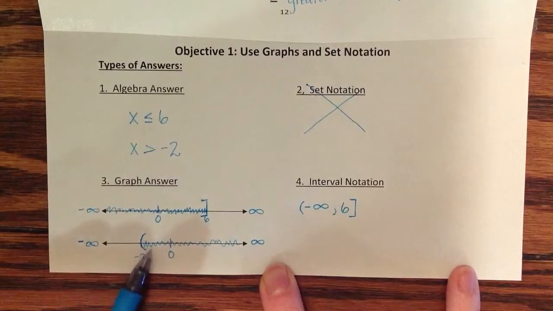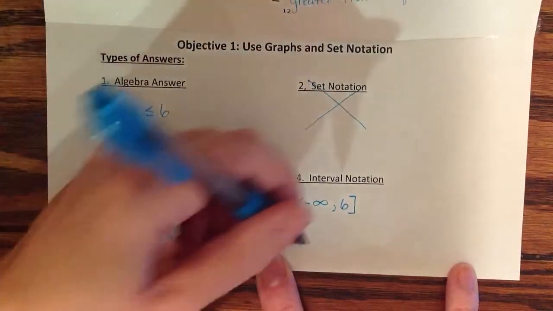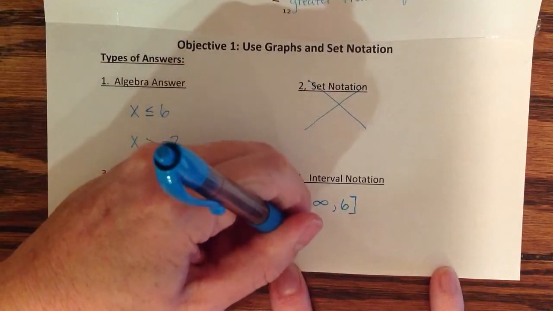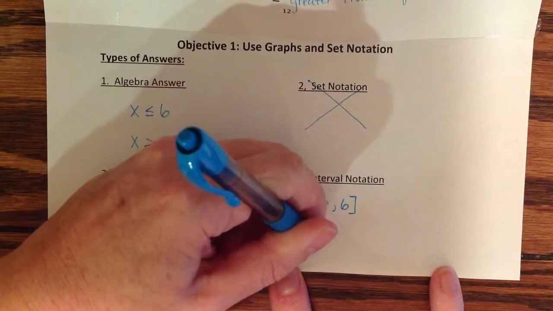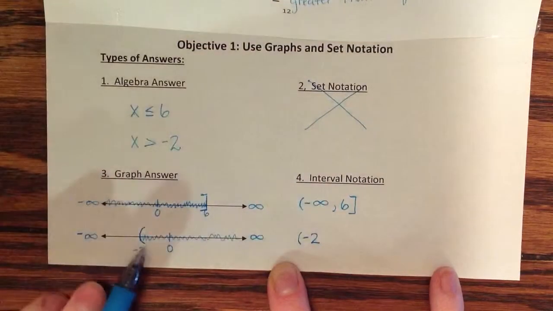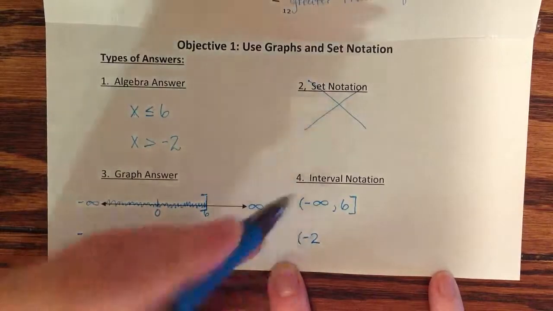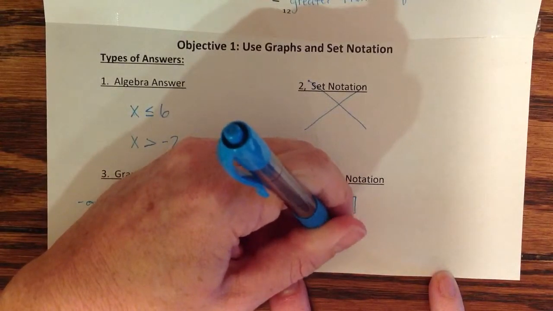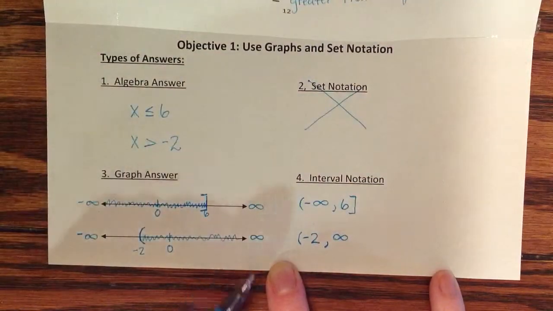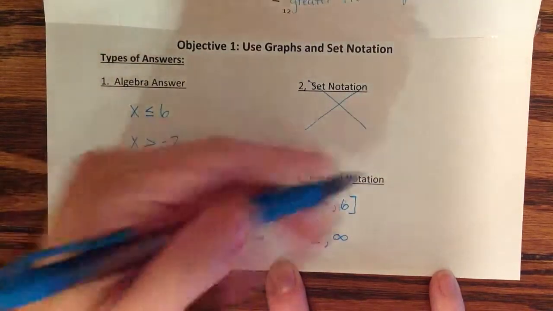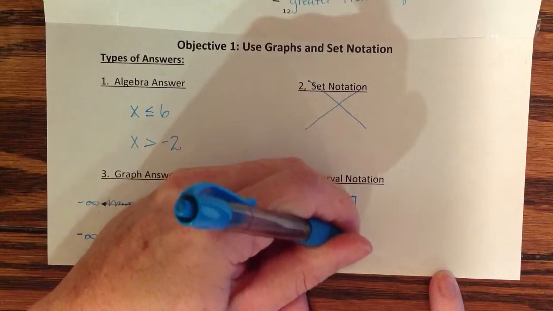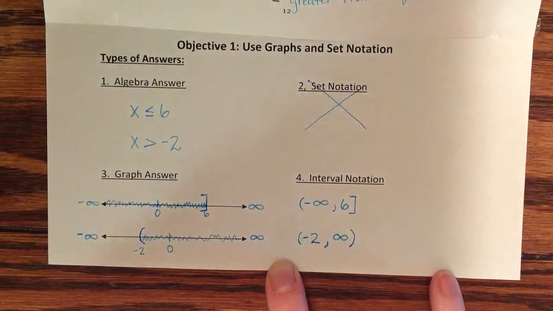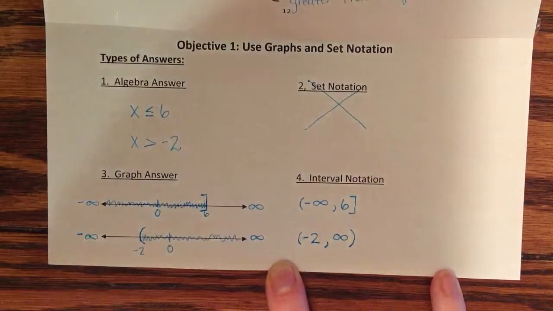When we're describing this answer in interval notation, we're going to say that this answer starts at -2. That's the place where it begins. And it goes all the way up to positive infinity. And again, since infinity doesn't have an actual value, we can't include infinity, so it's going to have the soft bracket on that side.